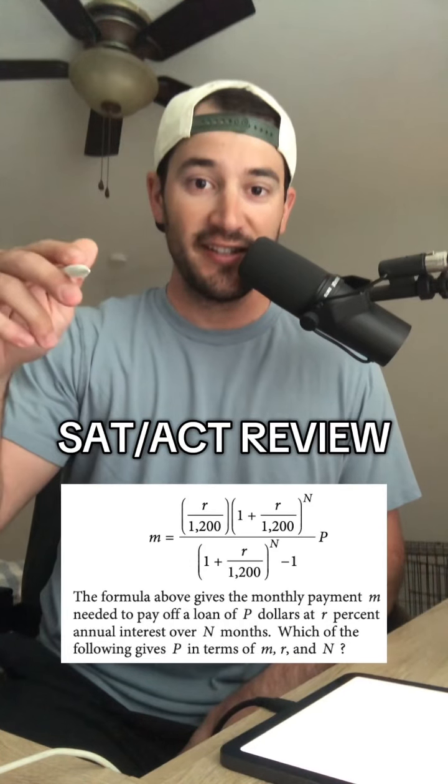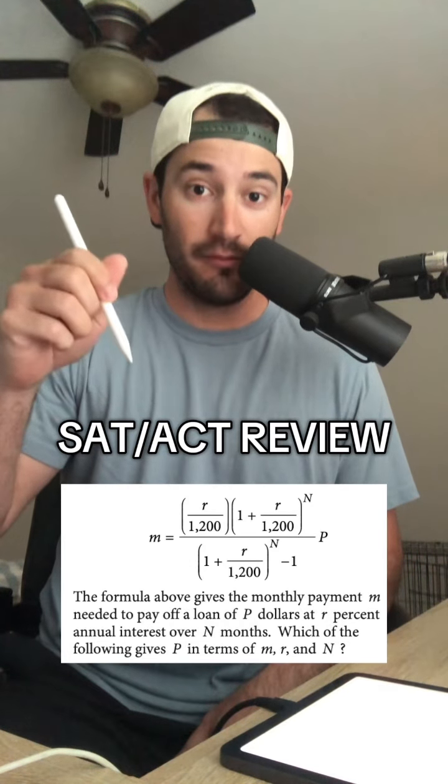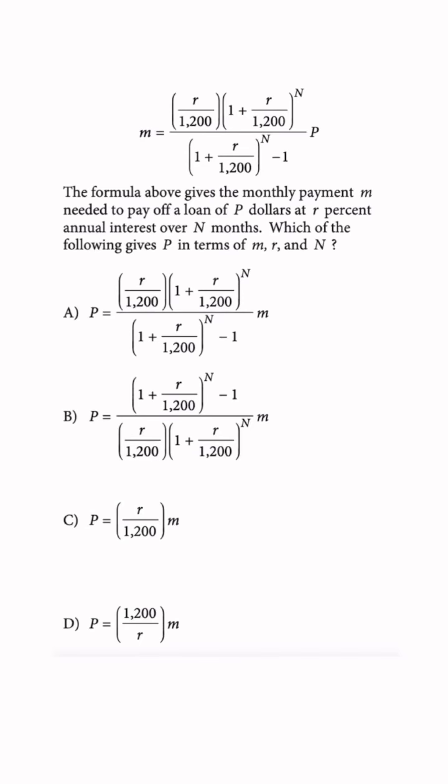SAT or ACT, you need to know how to do this kind of problem. So the problem says the formula above gives the monthly payment M needed to pay off a loan of P dollars at R% annual interest over N months. Which of the following gives P in terms of M, R, and N? So basically, they give us this equation up here, and they want us to solve or get P by itself.